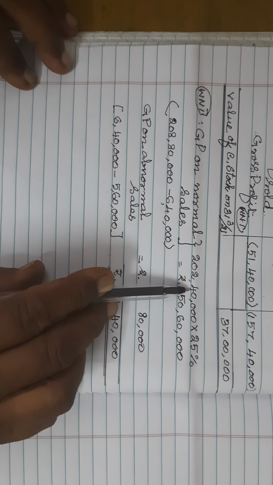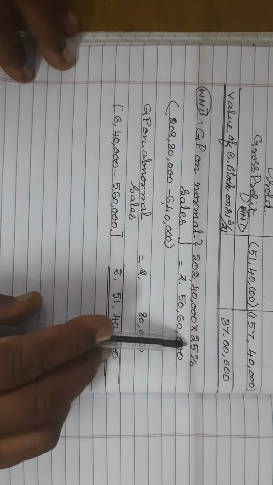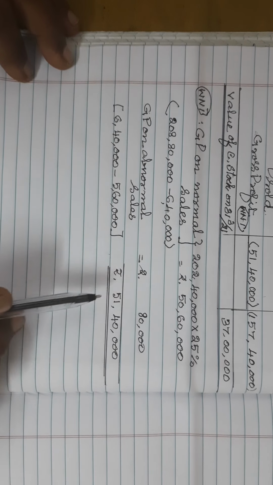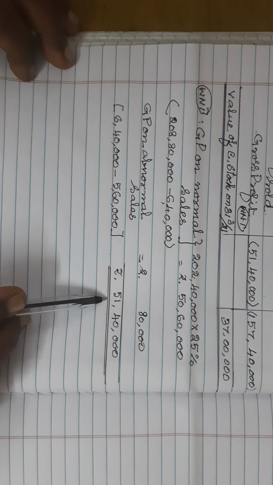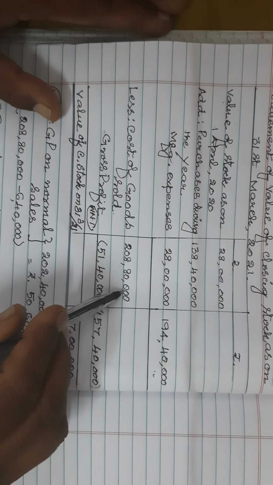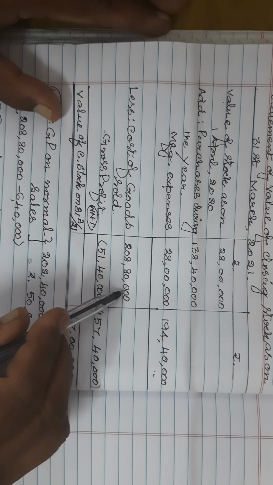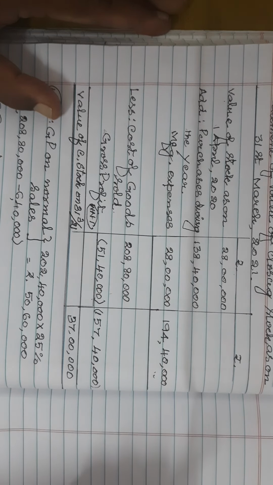So normal sale is 2,02,40,000. You have to segregate separately the normal and abnormal item. So the normal item profit at 25% is 50,60,000. The abnormal item profit is 80,000. So the total profit comes to 51,40,000. We are going to subtract the total profit from the sales. What is the cost price? Sales minus profit is your cost price. That is the cost of the goods sold.